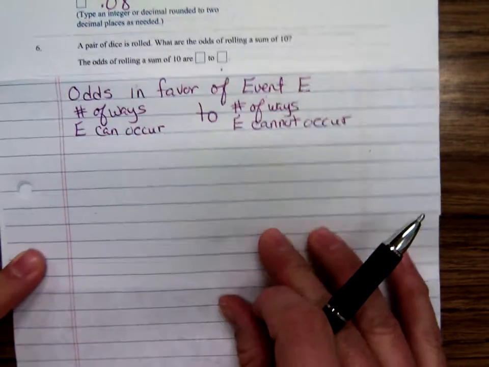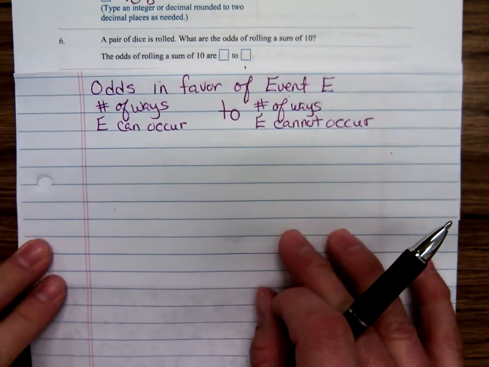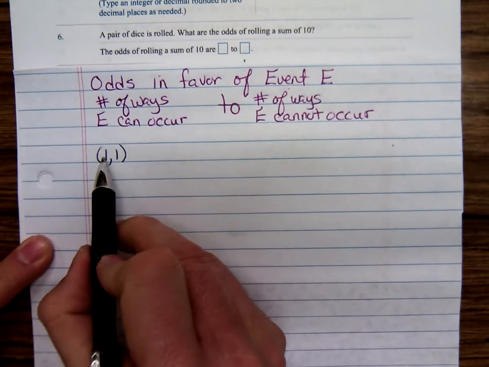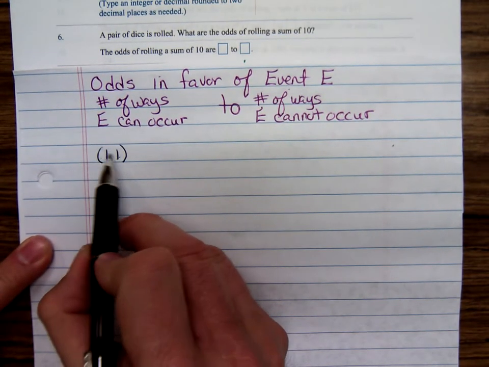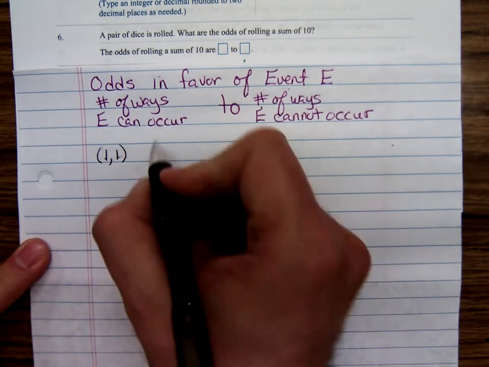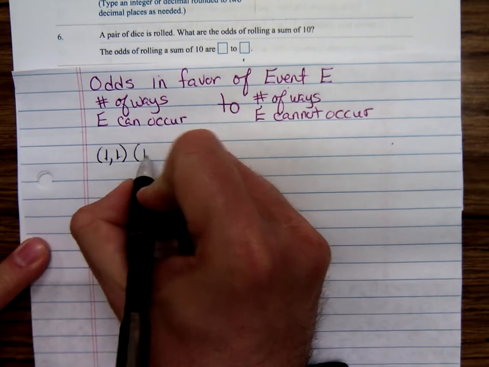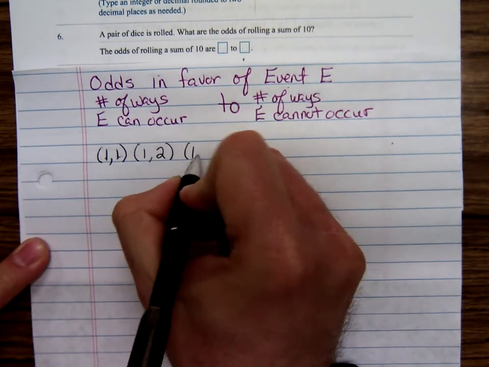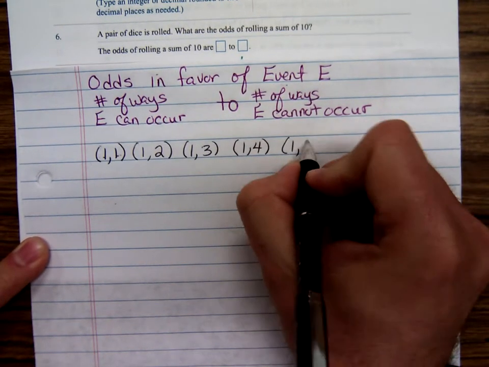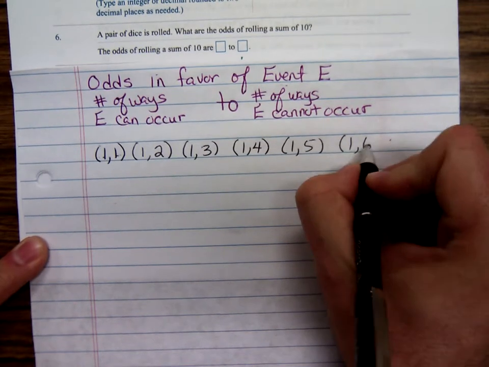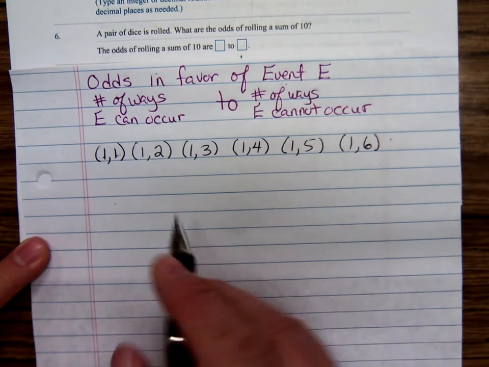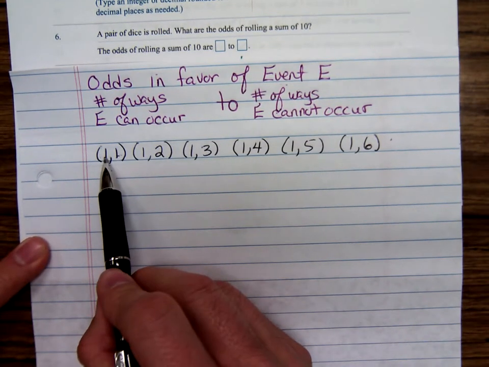For test purposes, I don't think I'll be so mean as to make you have to write all of this out. But I'm writing these as ordered pairs. I'm rolling 2 dice. So think of it as first die, second die. You could get a 1-1, or a 1-2, a 1-3, a 1-4, a 1-5, or a 1-6. Could we get a 1-7? No. Okay? So that's all the ways you could get a 1 on the first die.